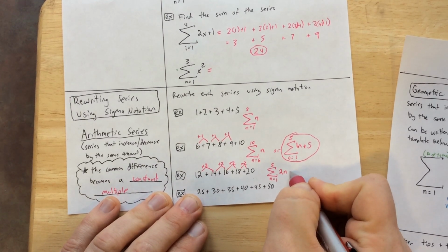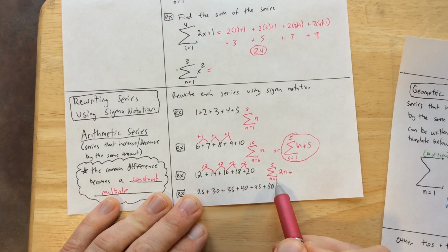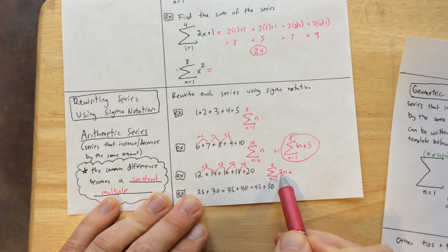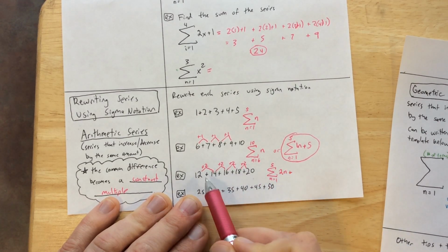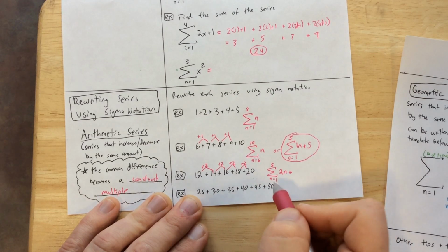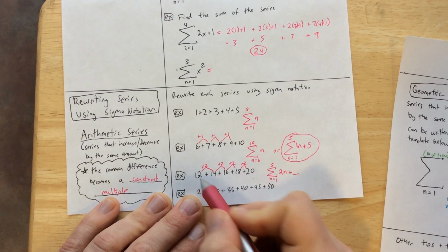I added 5 to get it to be the right starting point. So if I plug in the first number, 1, 2 times 1 is 2. That is not the same as 12. I want this series to start at 12, not 2. So what do I add in for that last part to make this come out to be our first number?